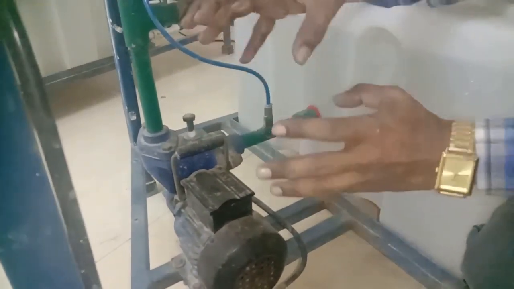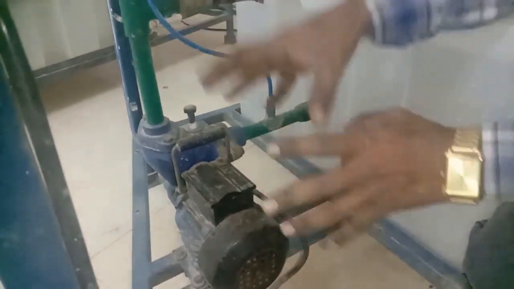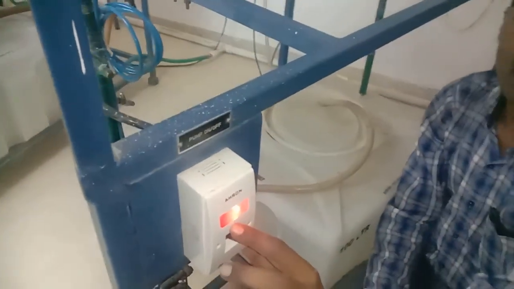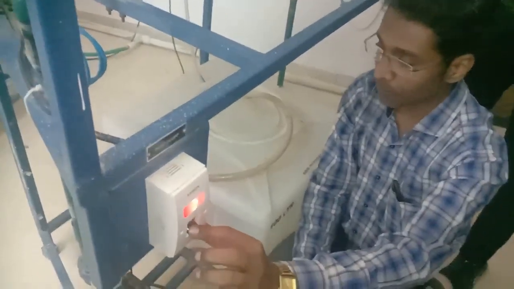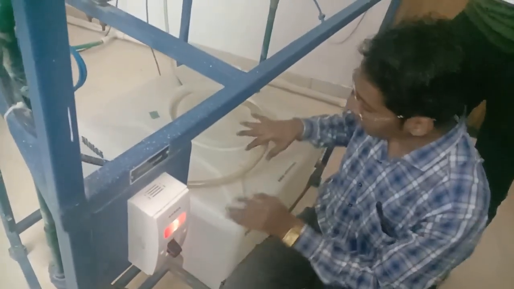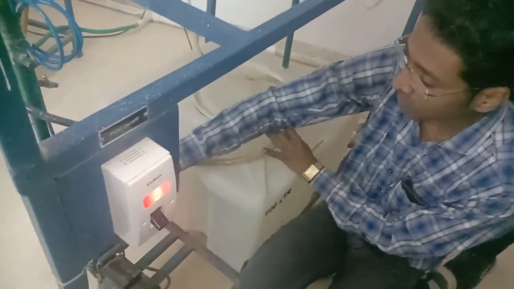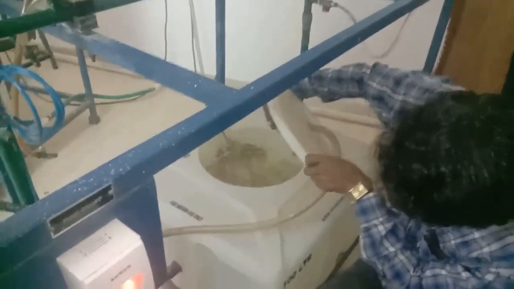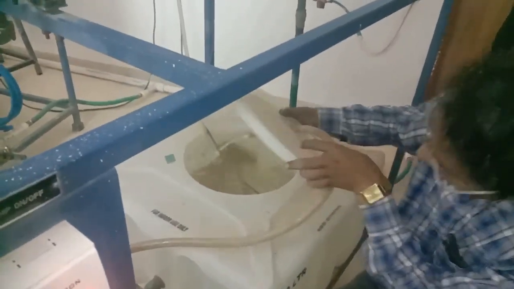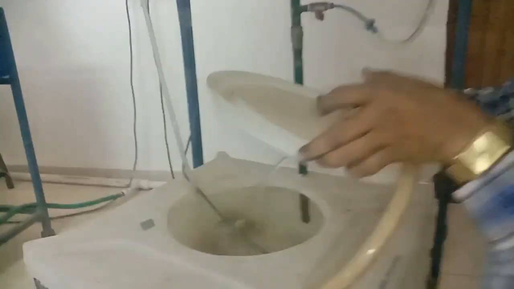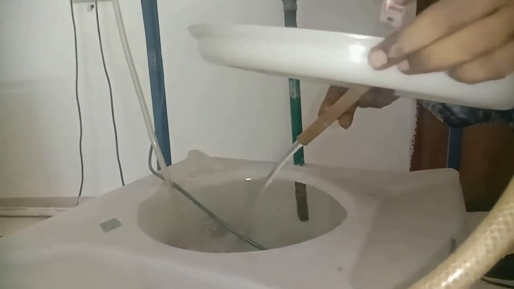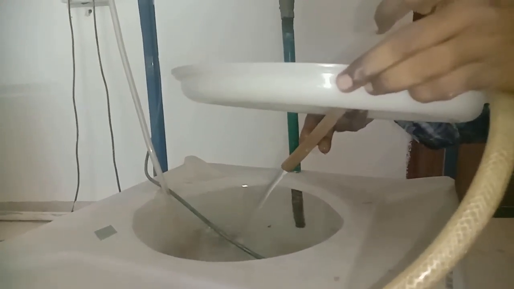Okay, now to run this electrical motor we need electrical connection. So here we are using this electrical connection. So by making this switch on, pump will be started. So initially now the pump is started, but this complete water is not going to the different location. It is coming back to this water sump. It is coming back. Means now we are not using pressurized water.